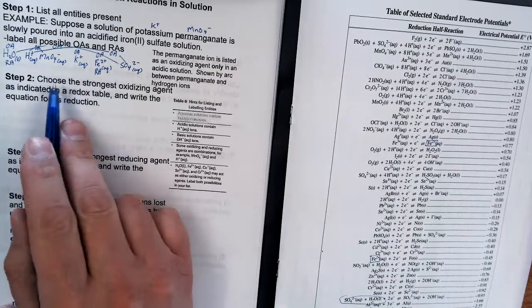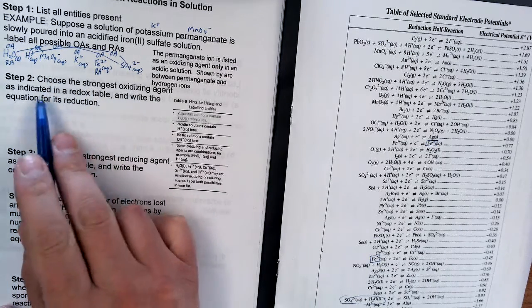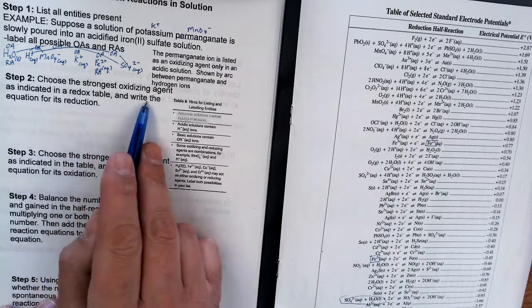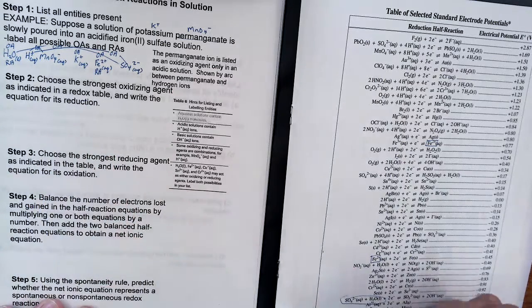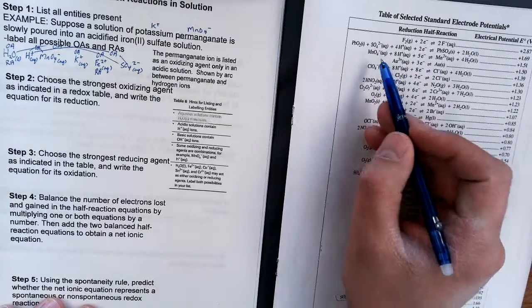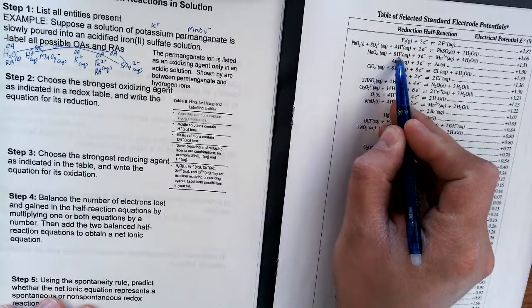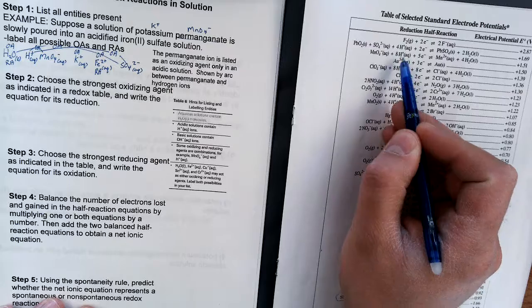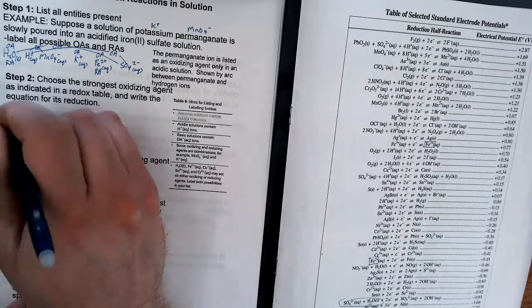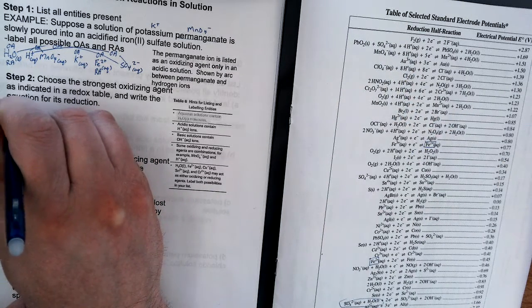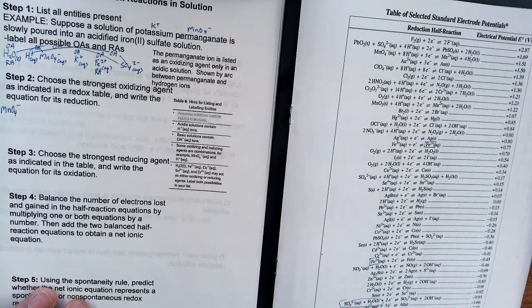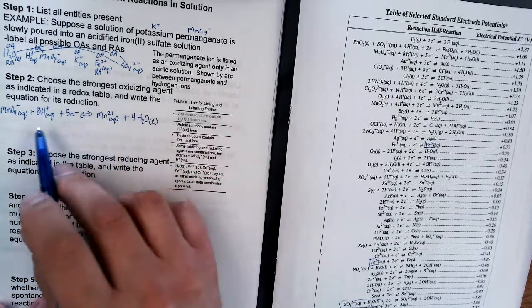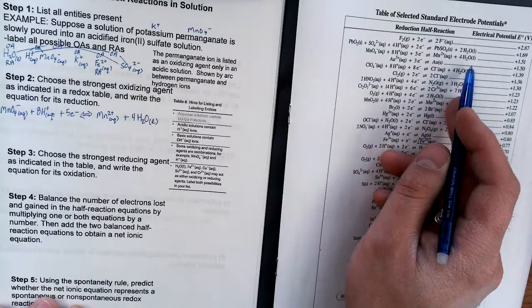Now we have to choose our strongest oxidizing agent as indicated in our redox table and write the equation for its reduction. For the strongest oxidizing agent, we want the one closest to the top. Our MnO4 and H plus is about 3 down. It's a really strong one. So we write down its reduction equation just like we see in the book, exactly the same.